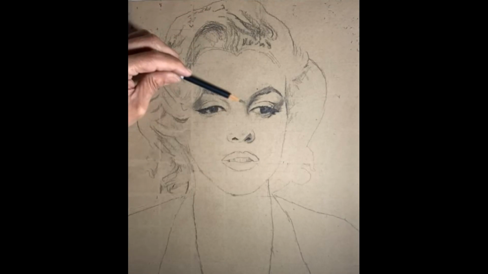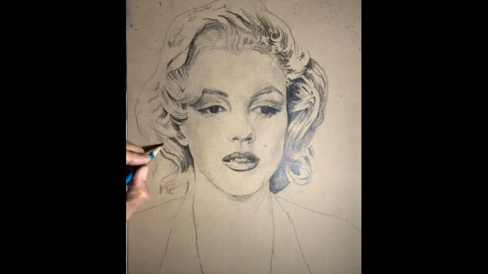If you inadvertently create graphite shine, spray the finished portrait with a clear matte finish such as Krylon 1311 to flatten the glossy areas. Now, let's refine the midtones and highlights to match the values in our reference image.